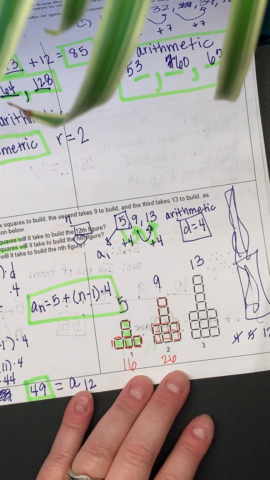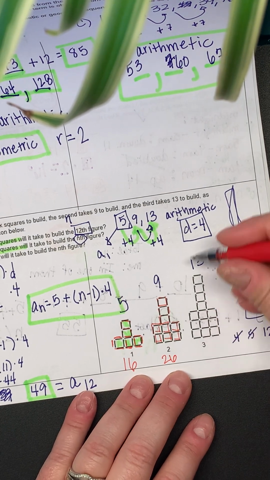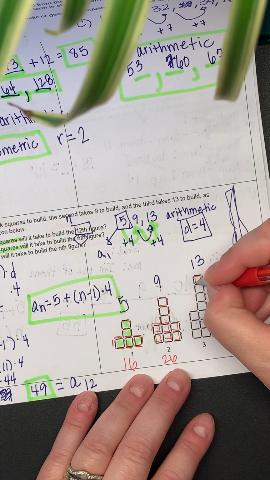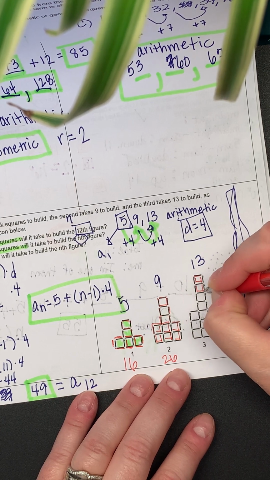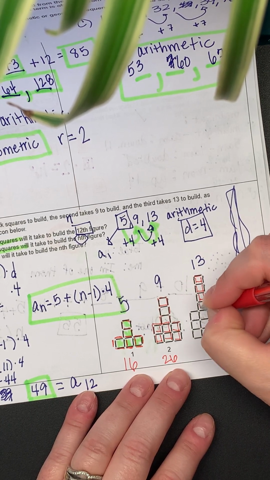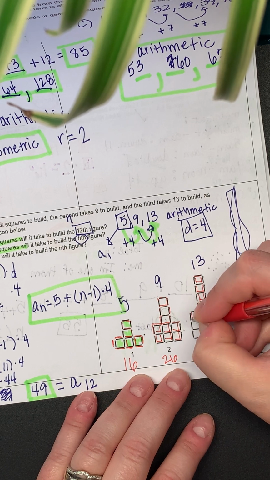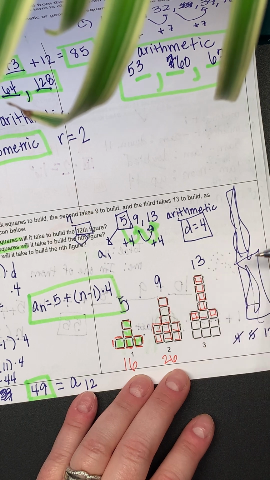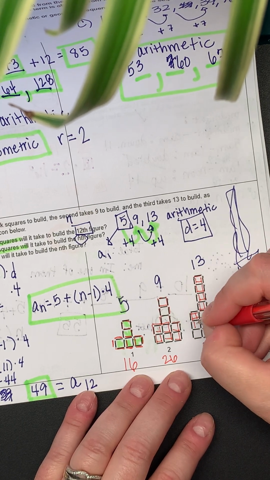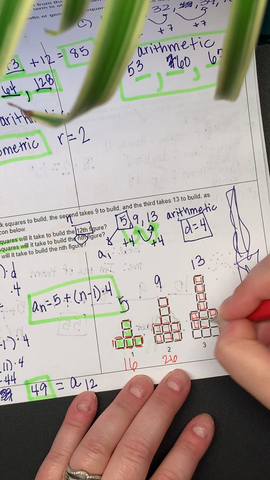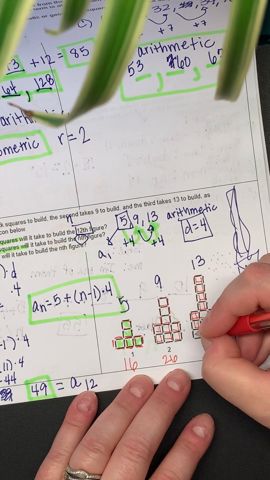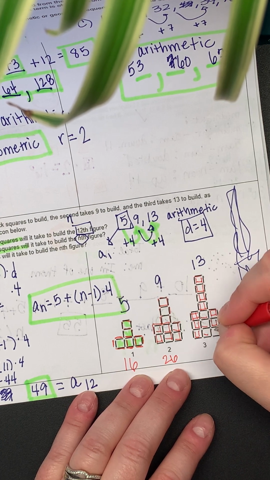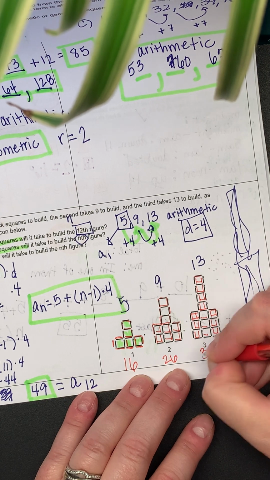And the next one should be 36. Let's check. 36. Woo! Okay.